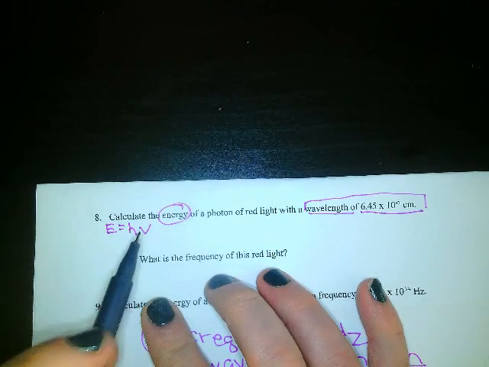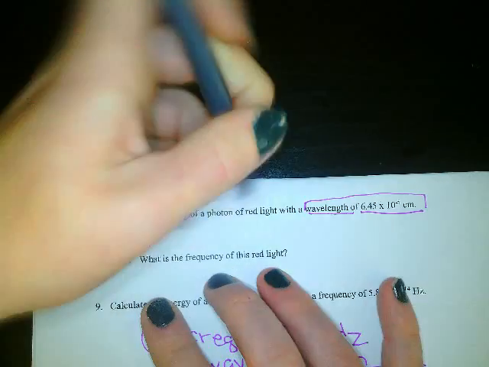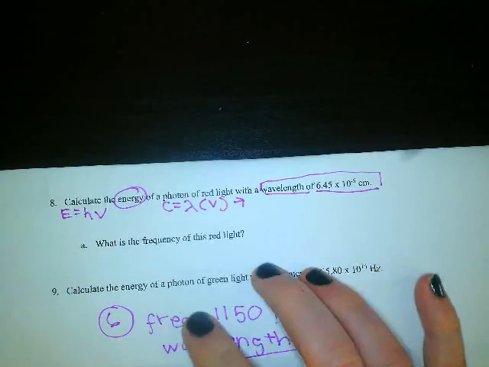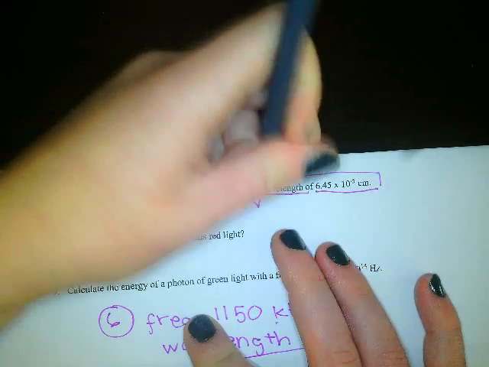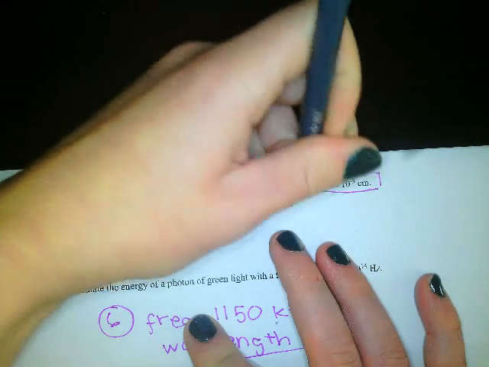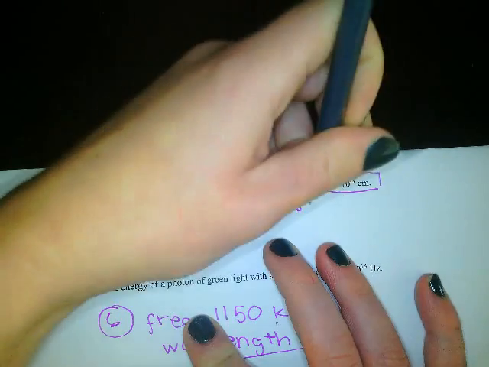So first we need to solve for nu. I'm going to do that using the speed of light, which is lambda times nu. I rearrange that to get only the variable I need, which will give me nu is equal to c divided by lambda.